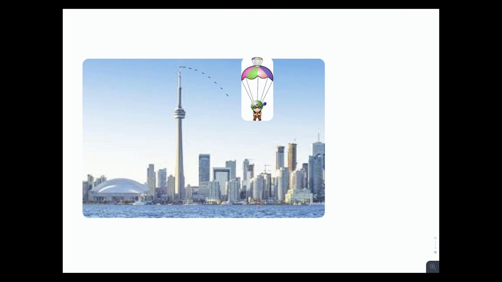Then he comes down, and at this moment, right over here, he releases the parachute, and then he continues to coast down, down, down towards the water. And this is where he lands. So our ground is somewhere over here.